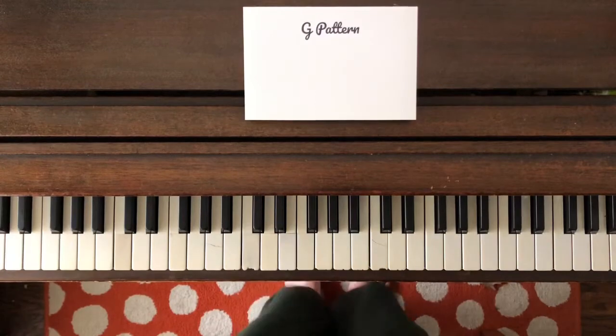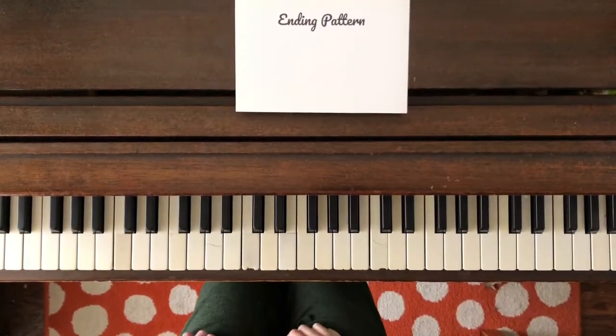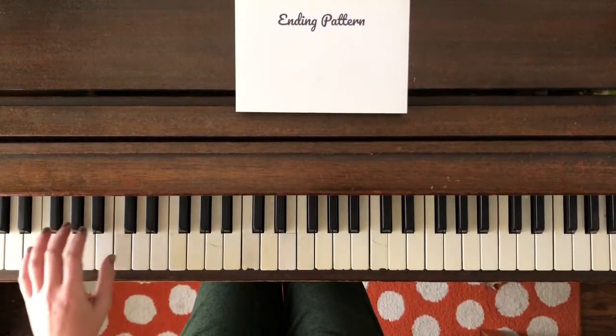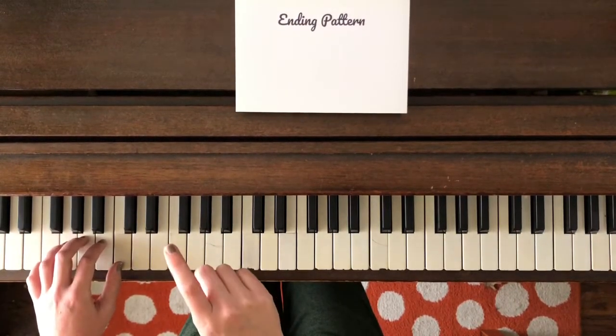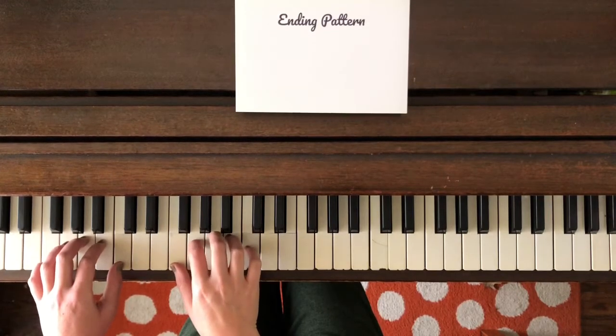The last pattern starts in F major and travels to B major. To start this pattern, move left hand 5 and 1 down a step to place an F major chord, leaving out the middle note. At the same time, right hand starts with 2 on the G below middle C and plays a lick from 2 to 3.